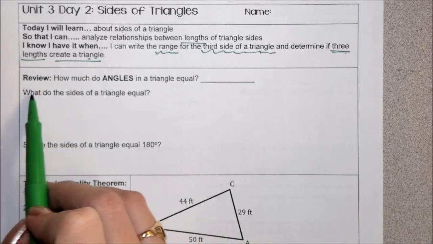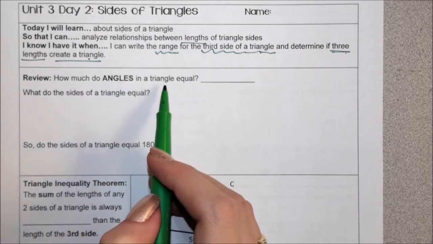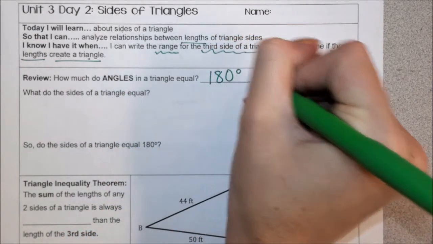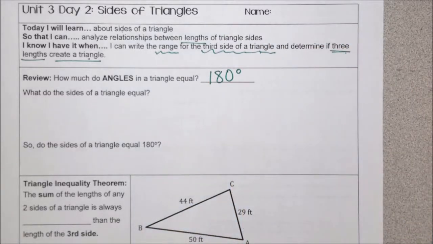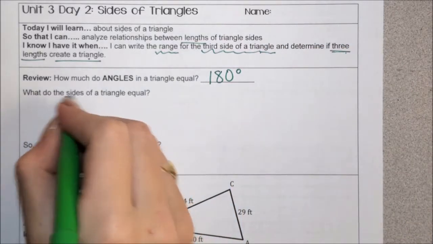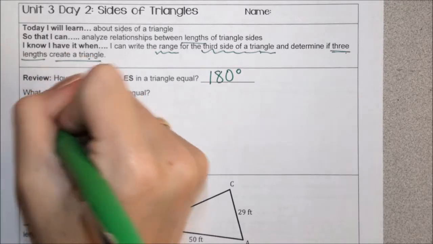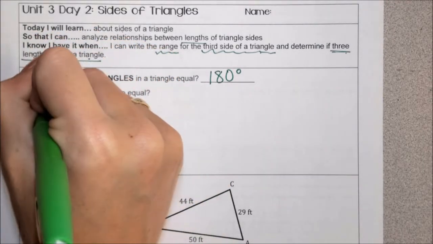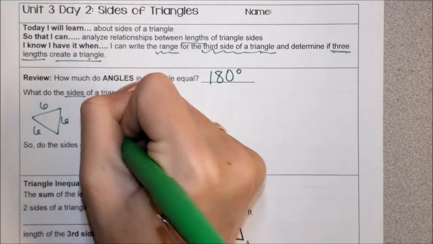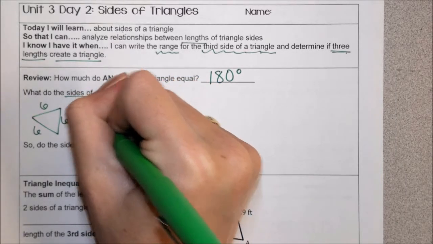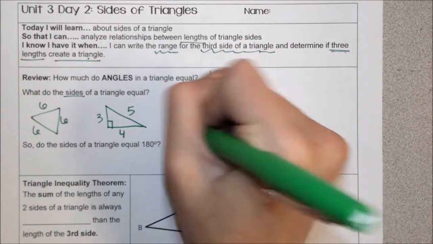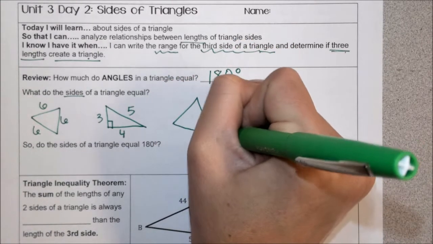So as a quick review, how much do angles in a triangle equal? 180 degrees. You cannot forget that. So today when we learn about sides of a triangle, you could draw all sorts of different triangle sides. We could have an equilateral, we could have a right triangle, anything you want. Or we can have a nice scalene here. That's all different.